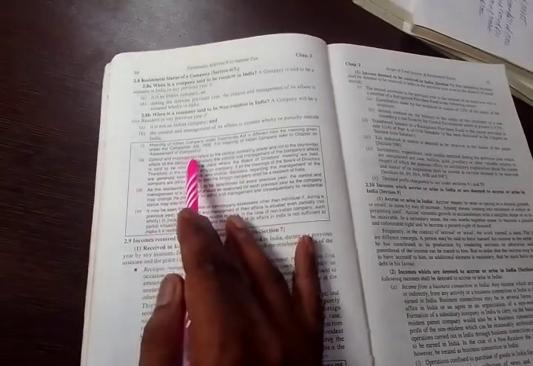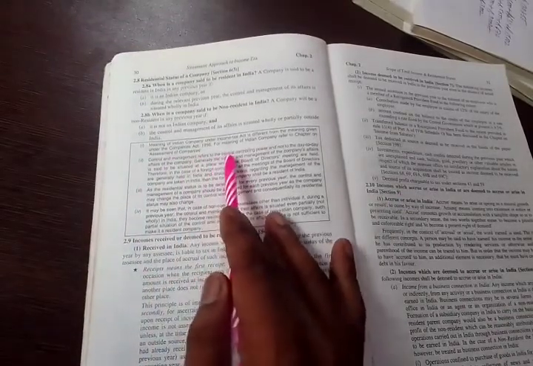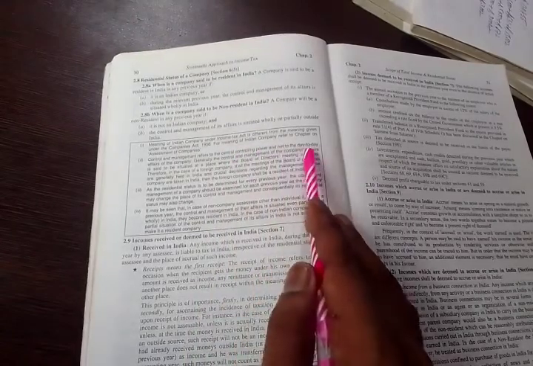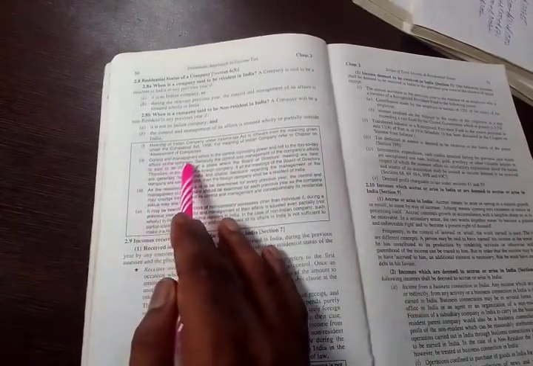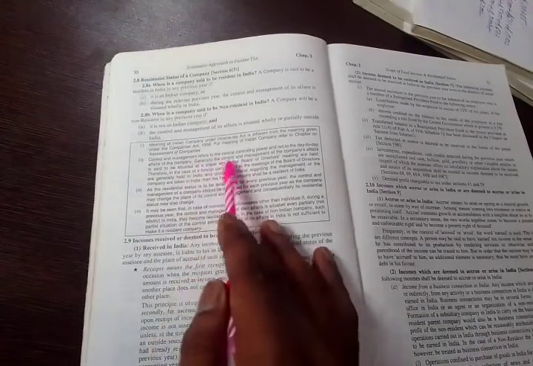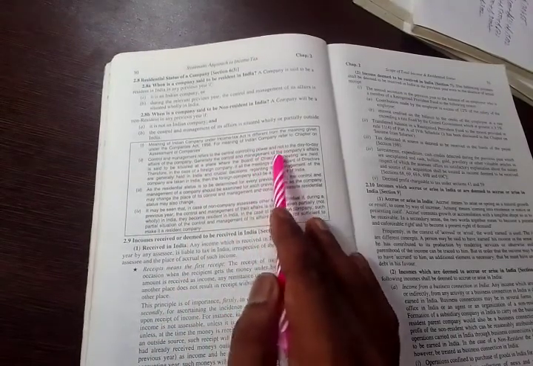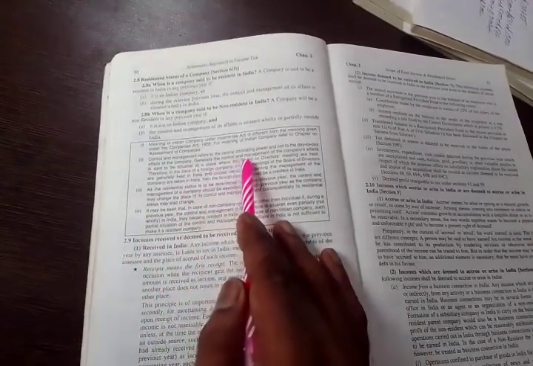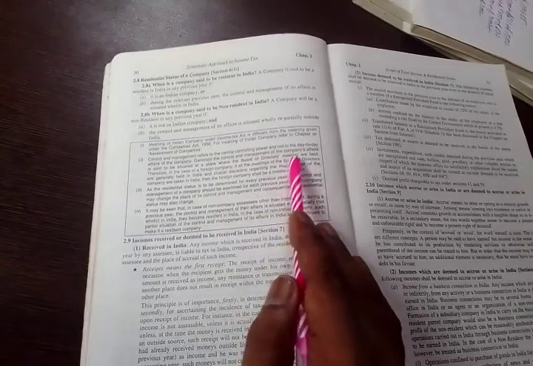Control and management refers to the central controlling power and not to the day-to-day affairs of the company. Generally, the control and management of the company's affairs is said to be situated at a place where the board of directors meetings are held.